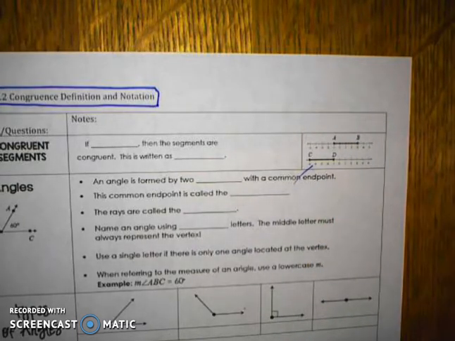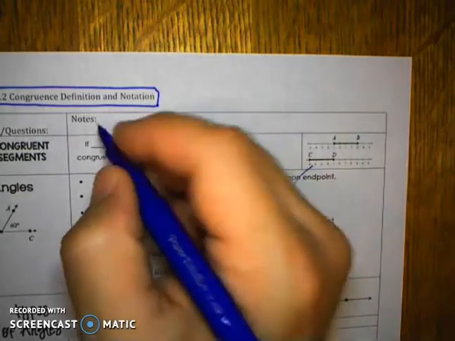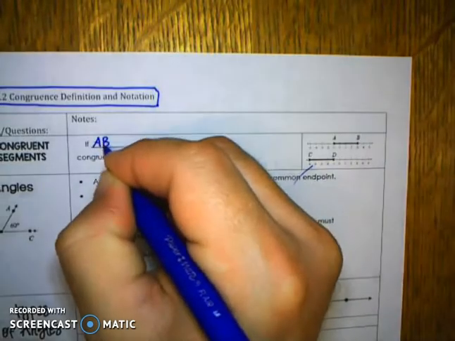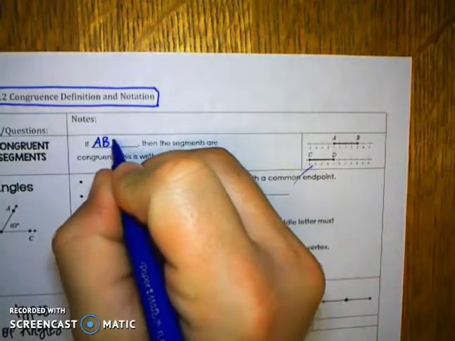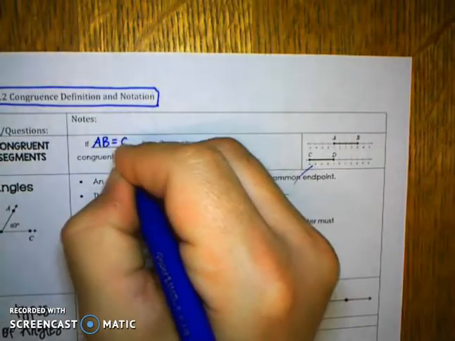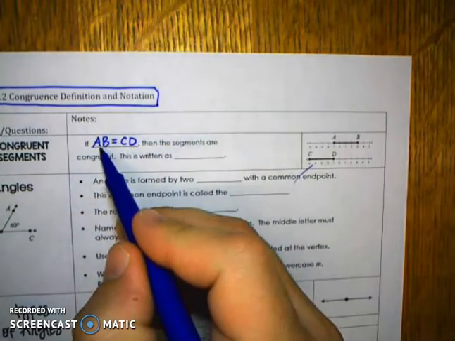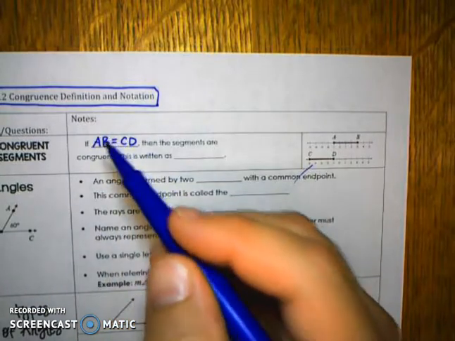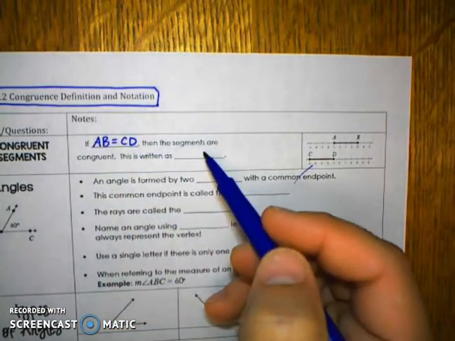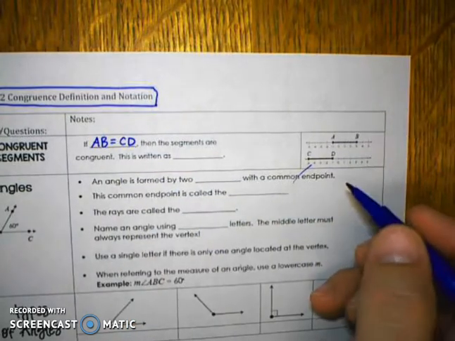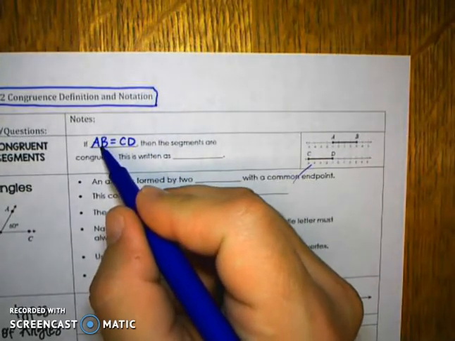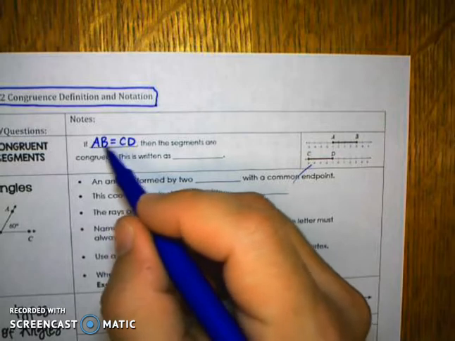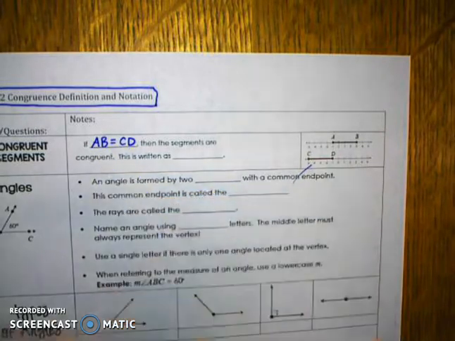When I refer to the length of a segment, I just write the two letters of the endpoints like that, and I say that it is equal to this other one. So the length of AB is equal to the length of CD. And if that's the case, then the segments are congruent, and we would write that a little bit differently. When I just write AB, I'm not calling it a segment. I'm referring to the numeric length of it.